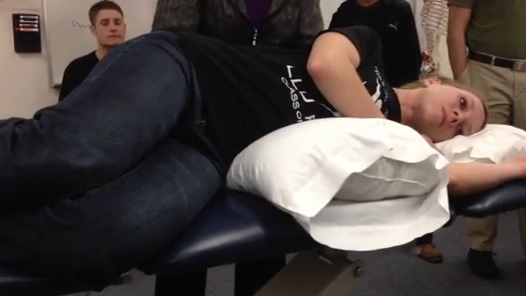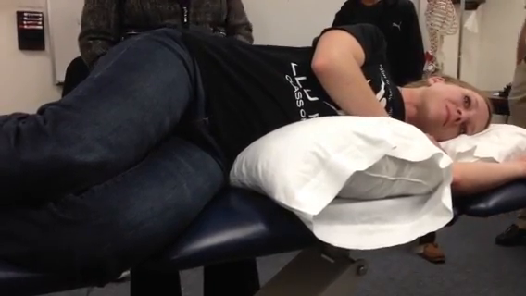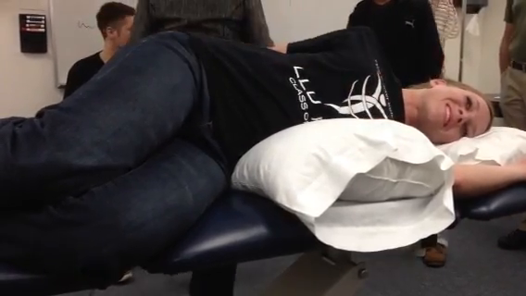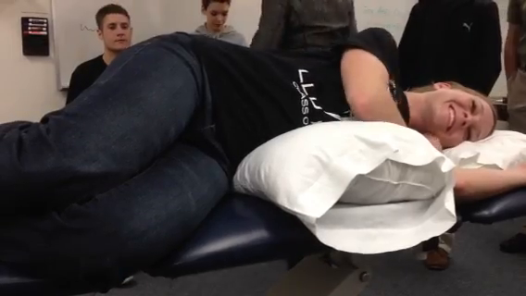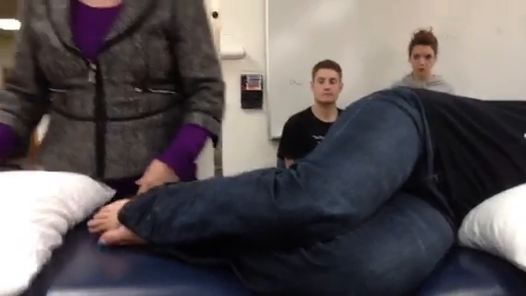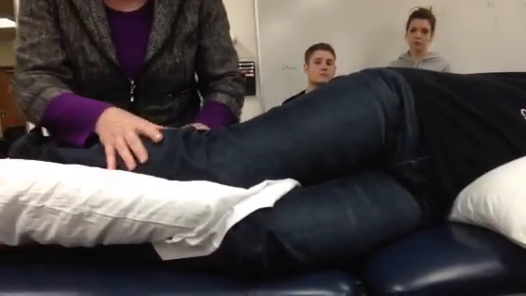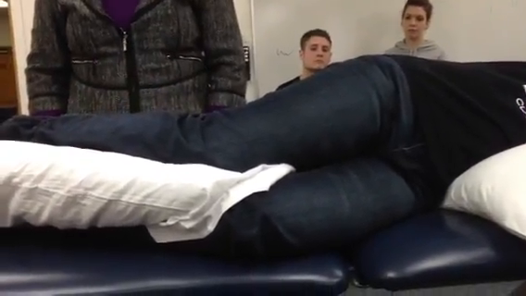So we've got one pillow underneath the trunk. We've got one pillow underneath the head. Now for the lower extremities, we want to avoid the flexor synergy pattern and the extensor synergy pattern. So what we're going to do is position her kind of in between flexion and extension. So we're going to position her like this and just make it comfortable.